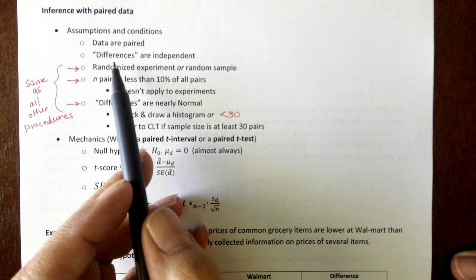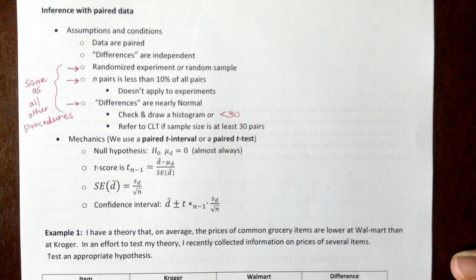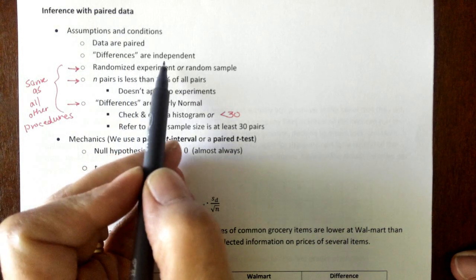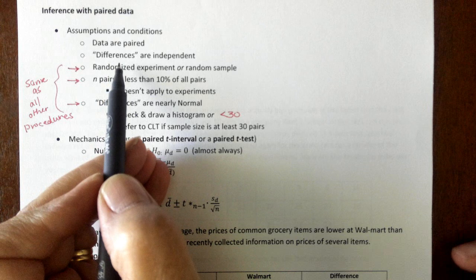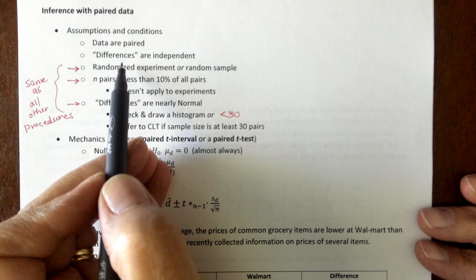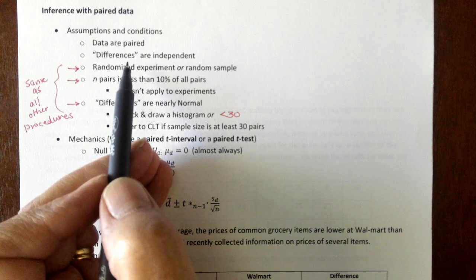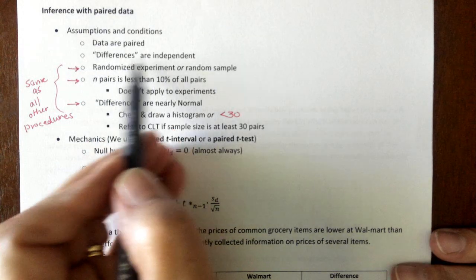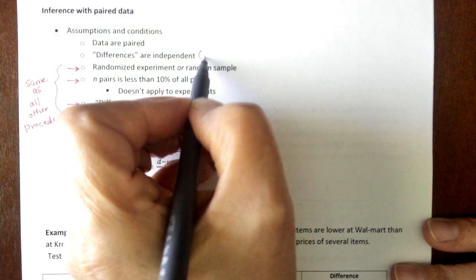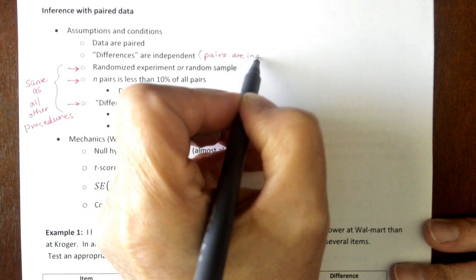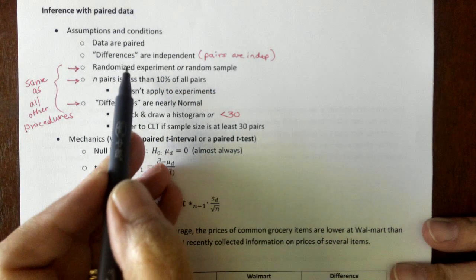Instead of saying that your two groups are independent, you say the differences are independent. So if you had husband-wife couple number 1, their differences are independent of husband-wife couple number 2, which are independent of husband-wife couple number 3. So your pairs is how you want to think about that. Your pairs are independent. So this is an extra check.